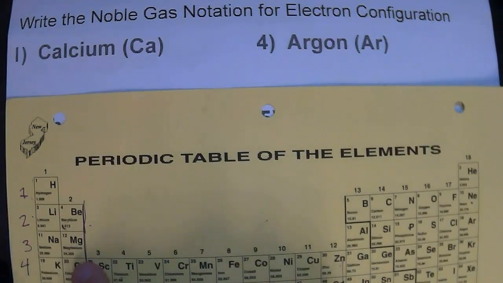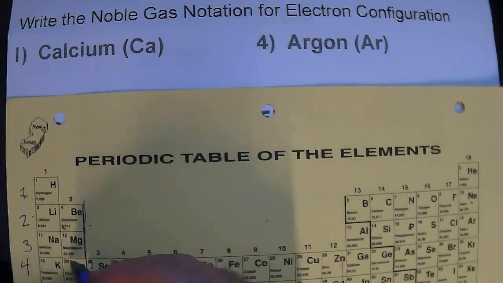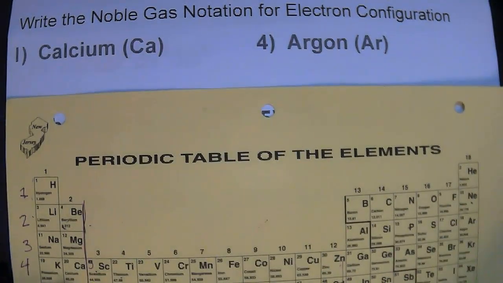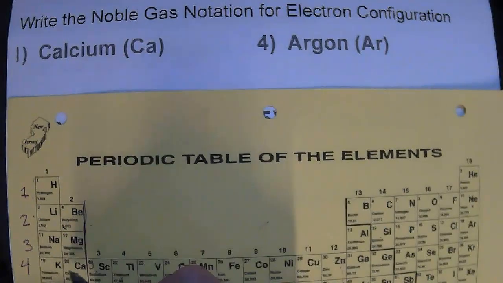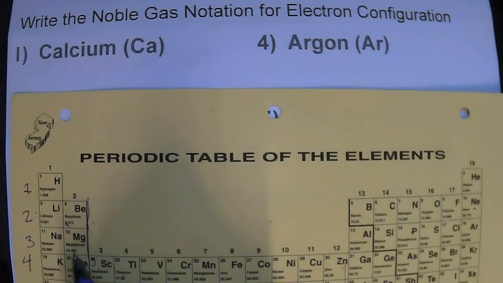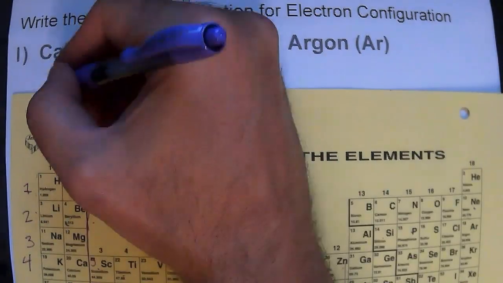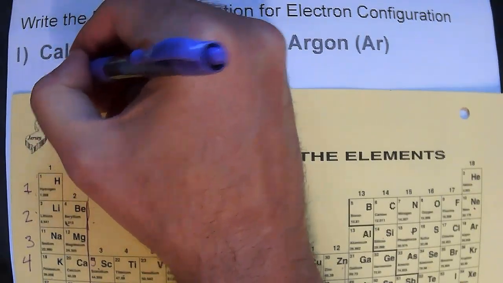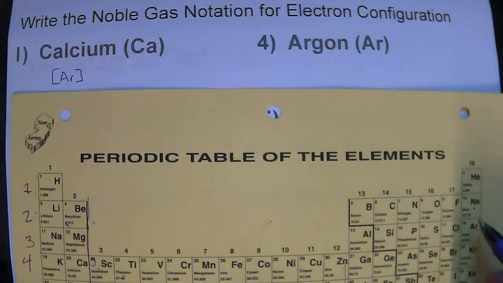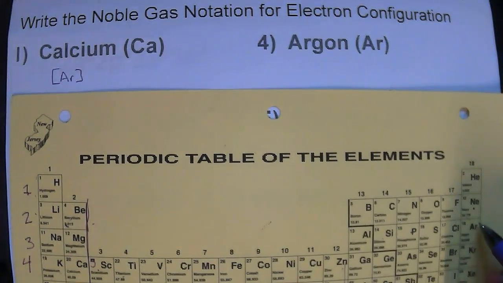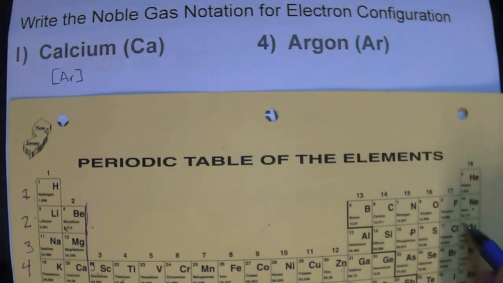Okay, so we're going to look at calcium. So what we're going to do is go to the previous noble gas by atomic number. So this is 20. Okay, so we're going to go backwards, 20, 19 to 18. So we're going to go to argon. Now argon represents 18 electrons. And now we're going to pick it right up here. There's no other elements over here to worry about.